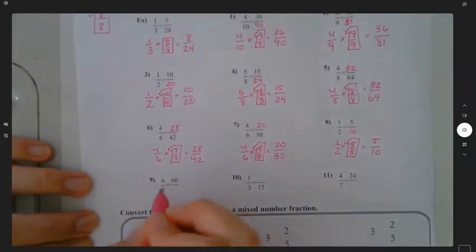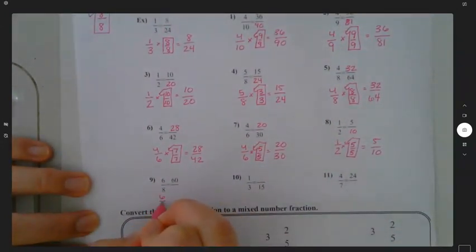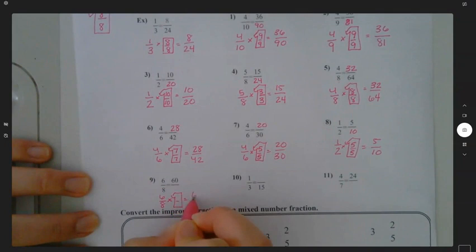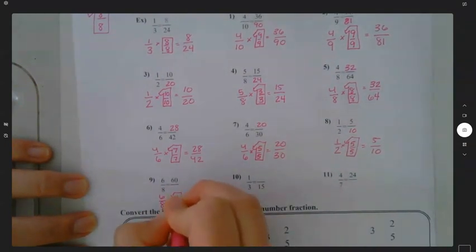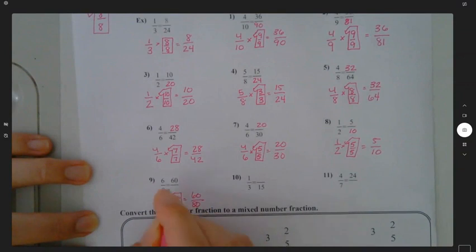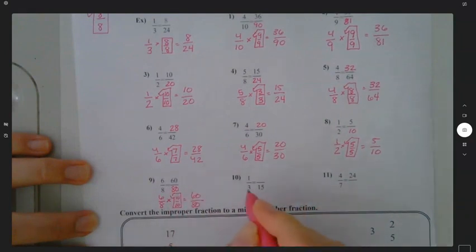Then down below, 6/8, and we're multiplying because we're going up. So 6 times what equals 60? 6 times 10 equals 60. Since I did it at the top, I also have to do it to the bottom. So 8 times 10 is 80. So equivalent fraction, 6/8 is equivalent to 60/80ths.